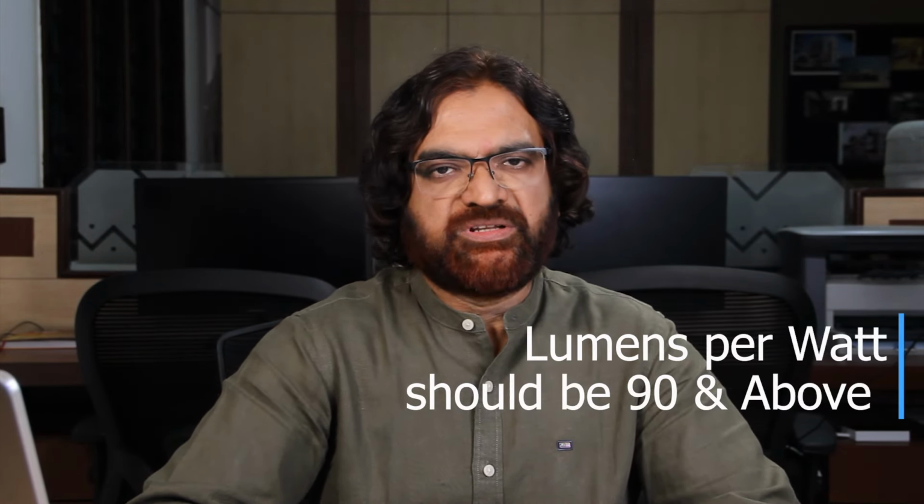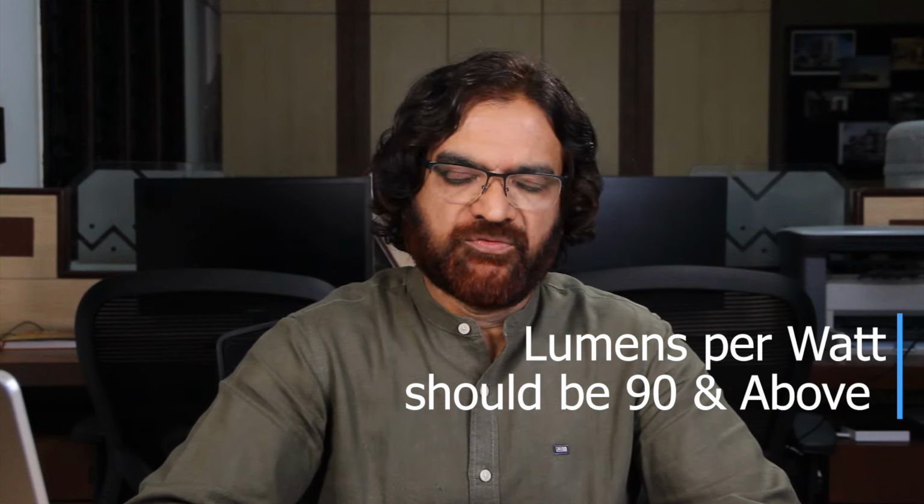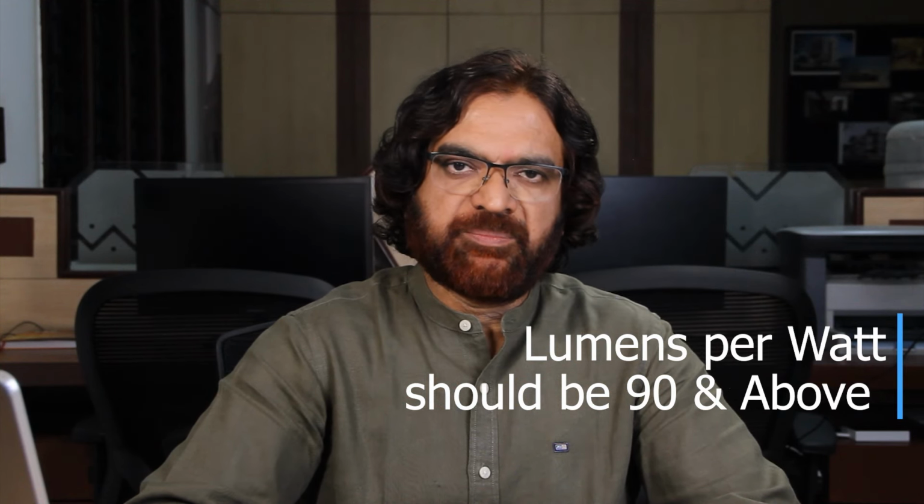Next value is lumens per watt. Ideally, lumens per watt should be 90 and above. Most of the companies nowadays give you 90 and above. But there may be some older fittings which fall within the range of 70 or even less. I have seen even 50. Let us avoid those kinds of lights because the efficiency of the light will be much lesser if you opt for light which is 90 or less lumens per watt.